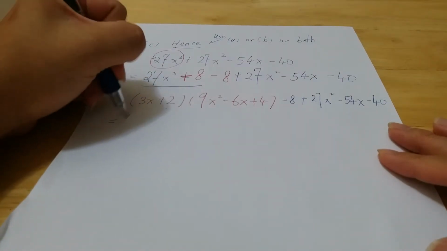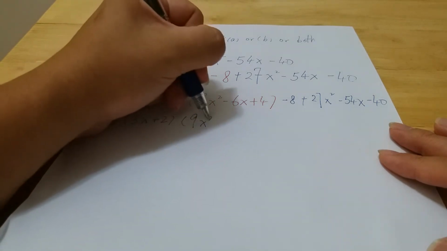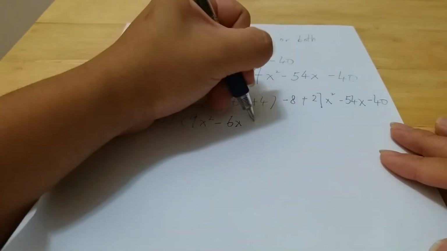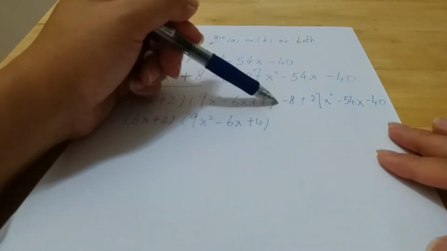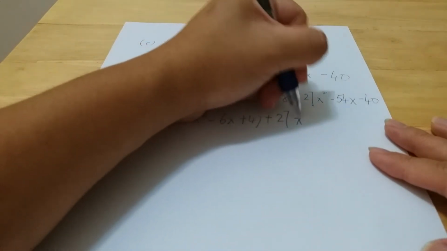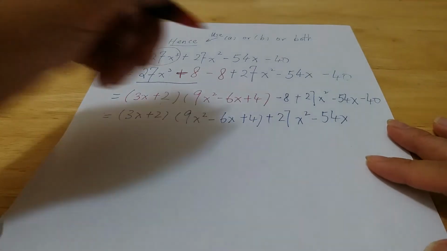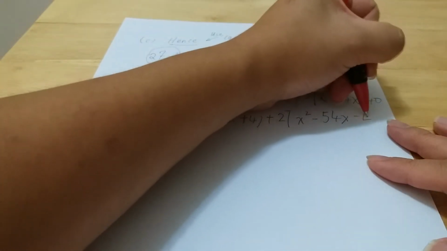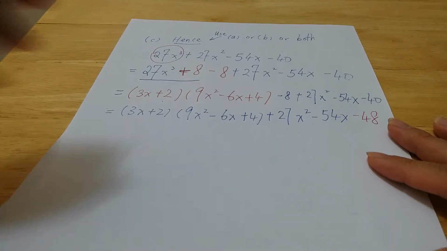So now, okay, let me focus. Okay, we copy this once again by blue pen. But this time what we do is that we have negative 8 here. We have negative 8 and we have negative 40 here. So why don't we put them together? So plus 27x squared, we copy it. Negative 54x, we copy it. And finally, negative 8 and negative 40, that is negative 48. If you do not know how to calculate, why don't you use the calculator for you?